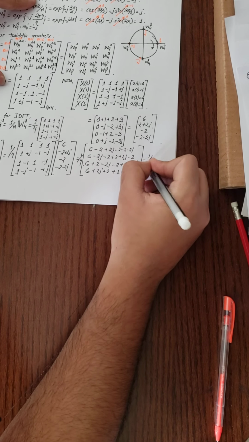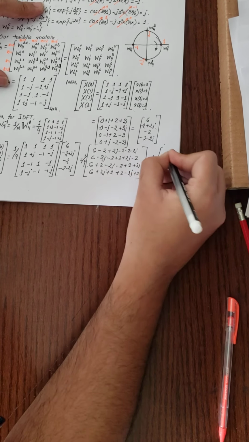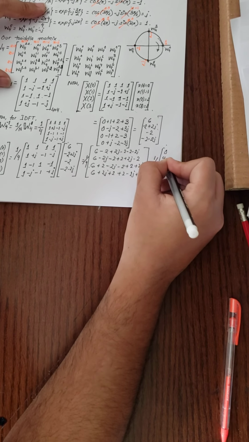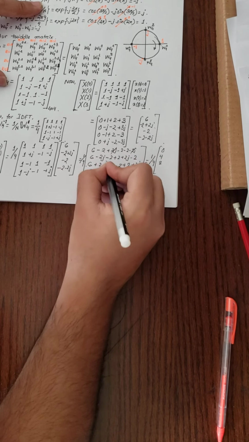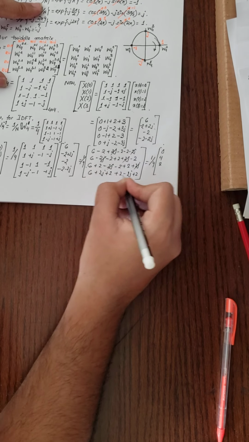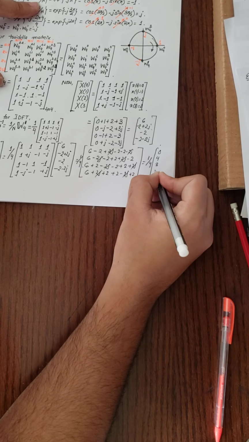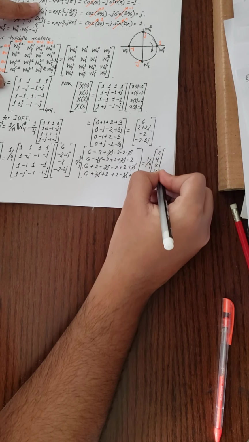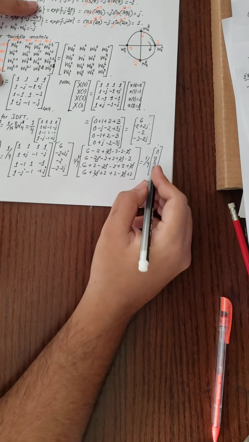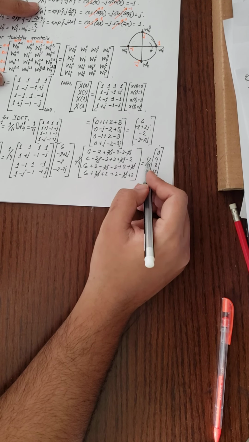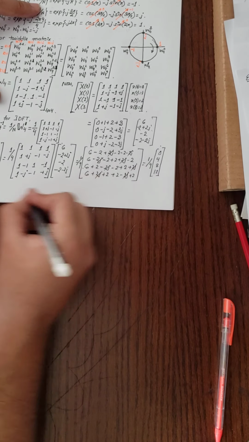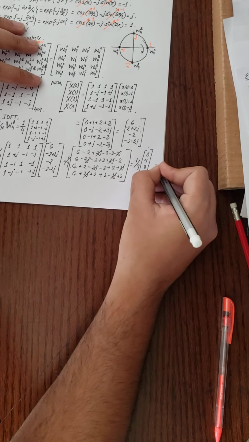So this becomes 1 by 4 times 0, 4, 8. All these imaginary terms will cancel each other out and we will be left with the real terms. Now multiplying this vector with the scalar factor 1 over 4, we get our required x of n.